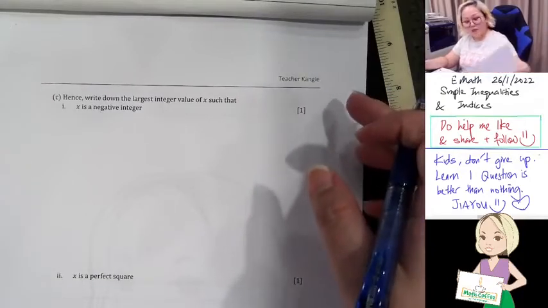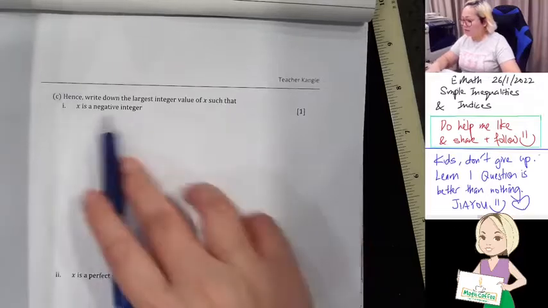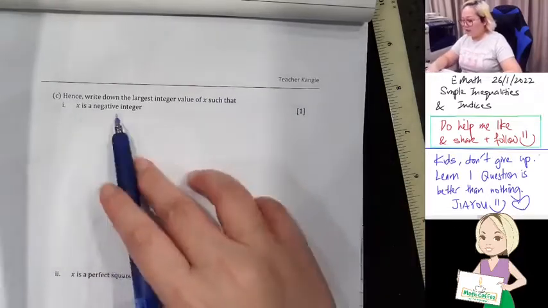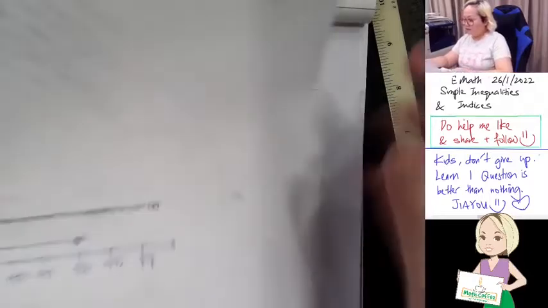Okay, now look at this range. They say, hence write down the largest integer value of x such that x is a negative integer. Okay, this range.